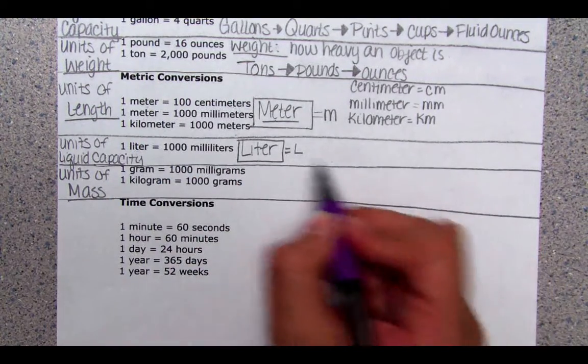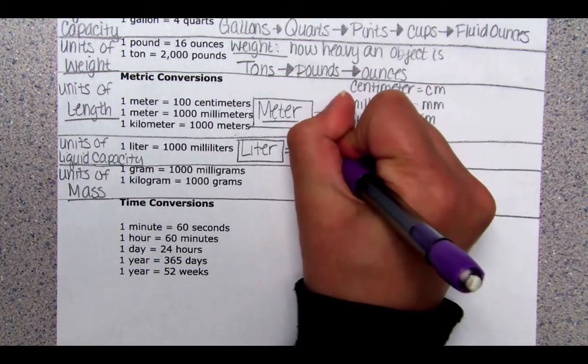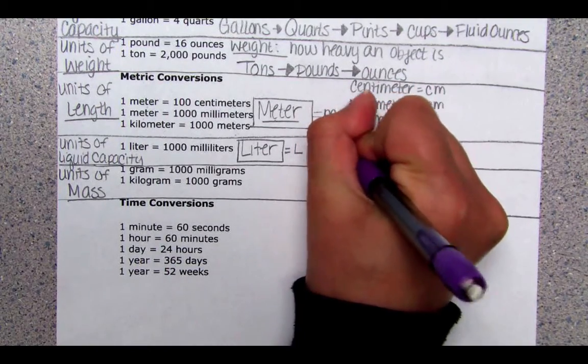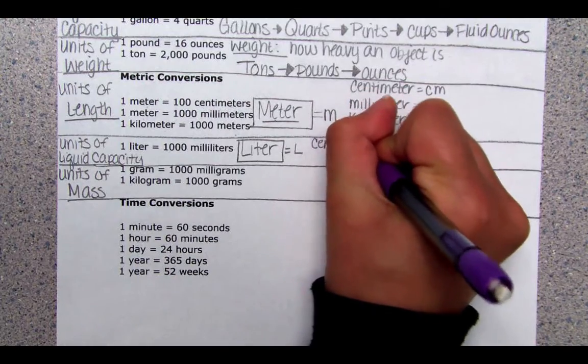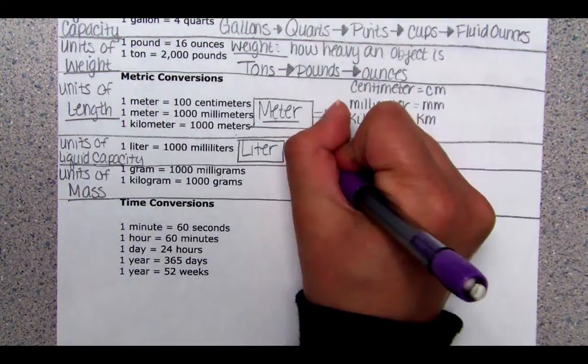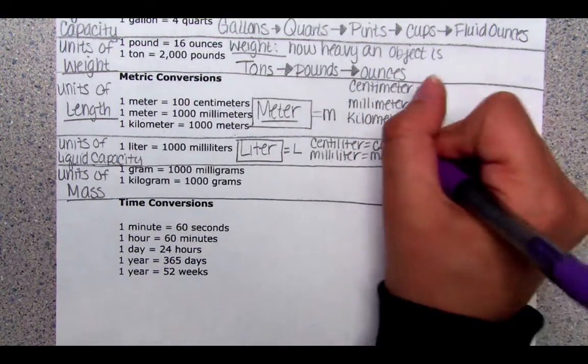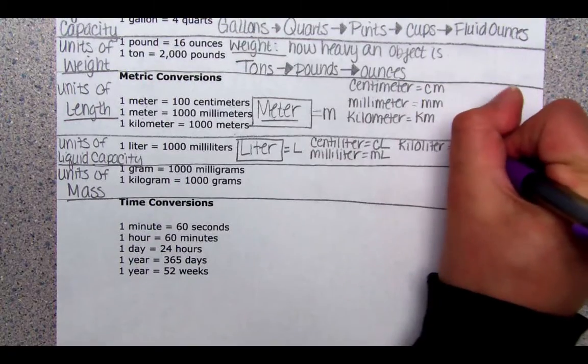So we need to be careful there and use a capital L. So we have centiliter. Remember, we just put those prefixes in there. So centiliter would be lowercase c, capital L. Milliliter, so that's mL. We have kiloliter, kL.